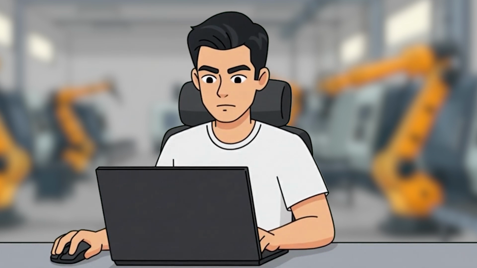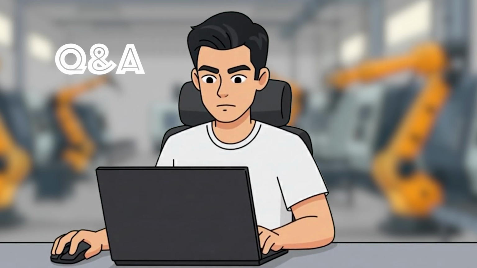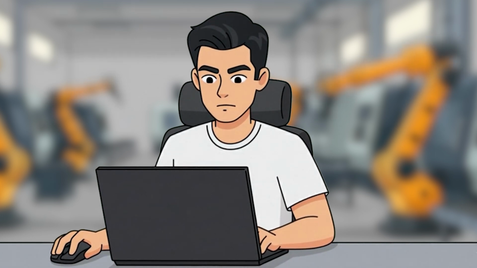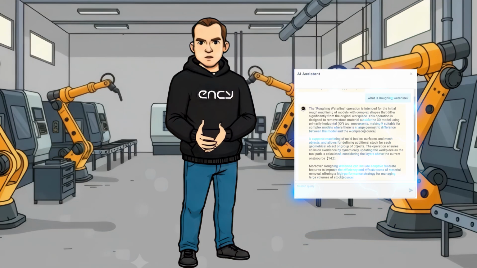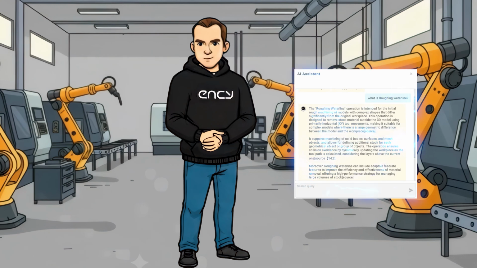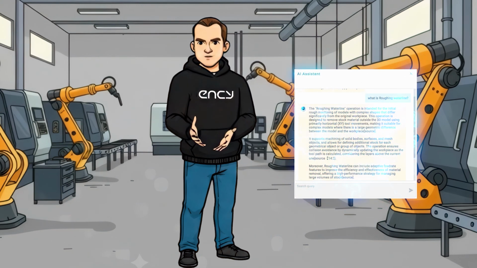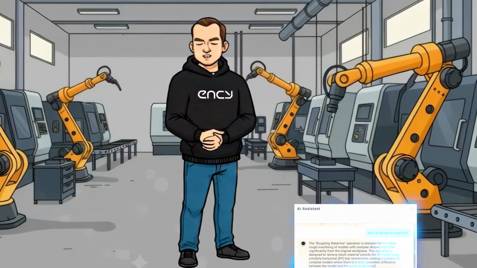Most CAM systems today include simple AI assistants, usually based on ChatGPT, that can answer questions about software functions or help with G-code explanations. Yep, ENCY has that too. You can just ask, what does this parameter do? And our built-in AI assistant will give you a clear, human-like answer. But we wanted to go further, much further.